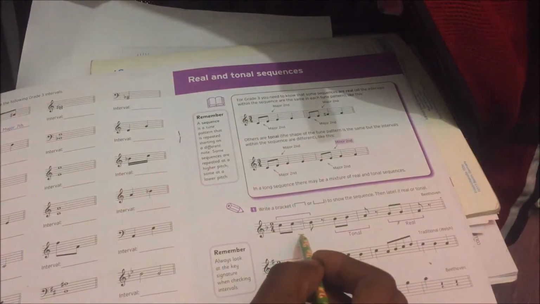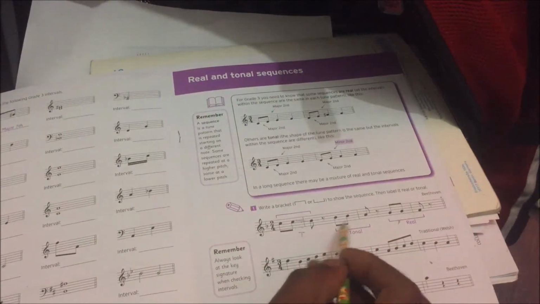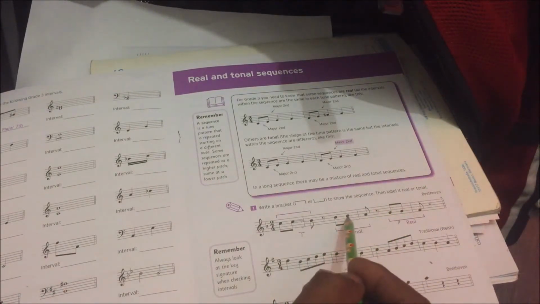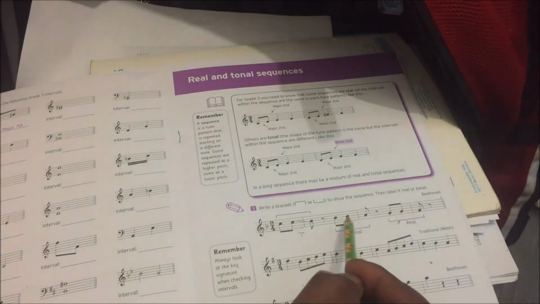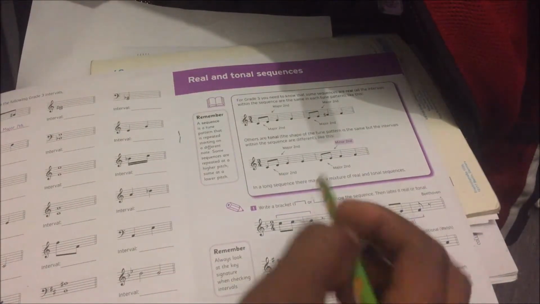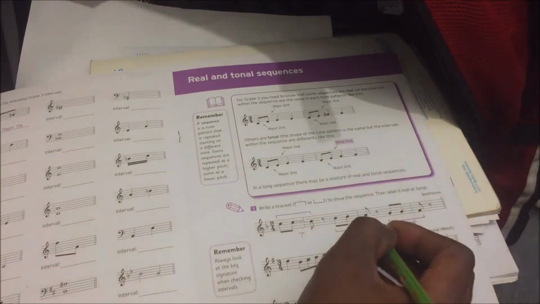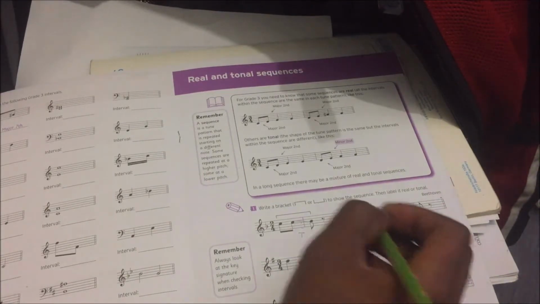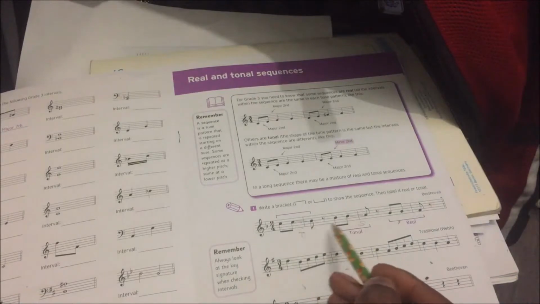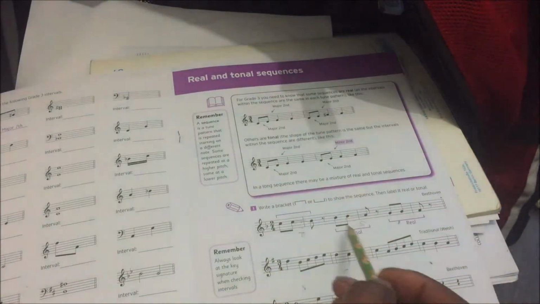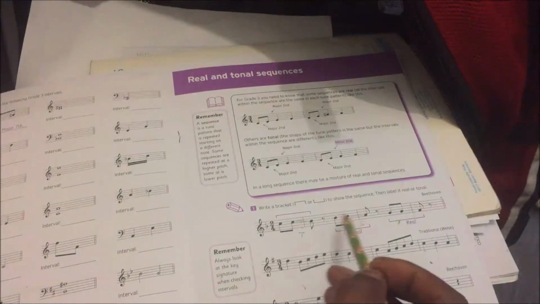I'm going to put T here. That's a tone. This one here, B flat to A, that is a semitone. So these two are not exactly the same. Because they're different, but the actual shape is the same, this is a tonal sequence from this one to this one.